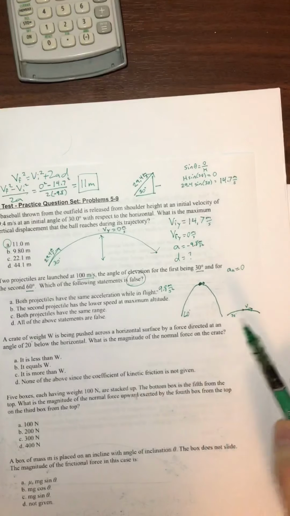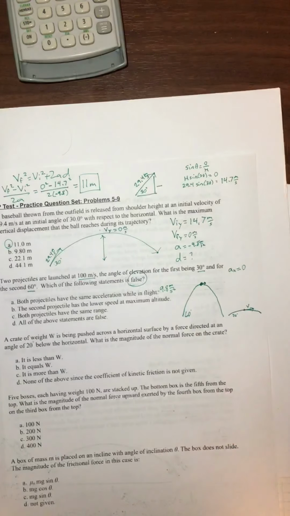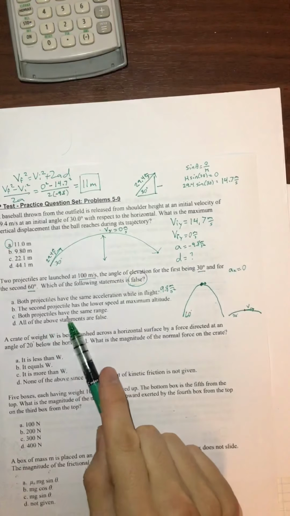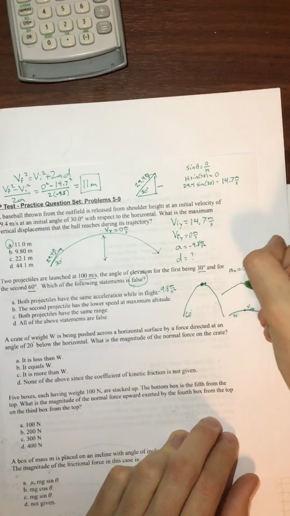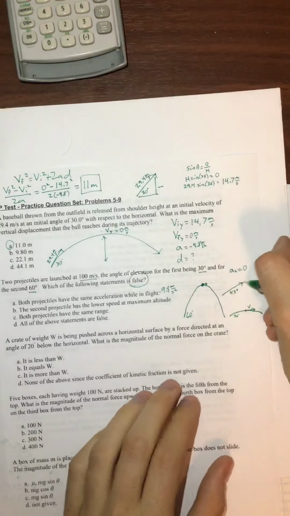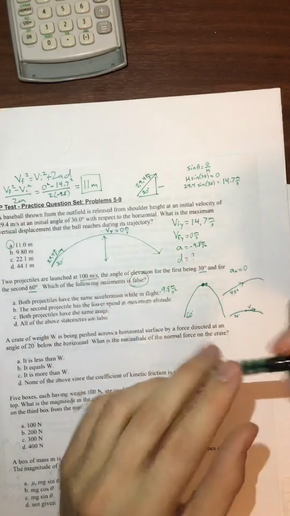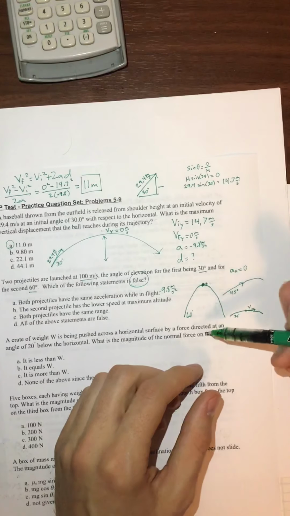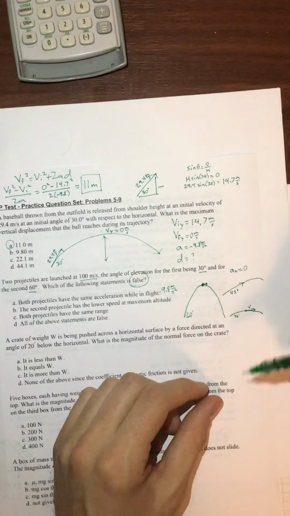C, both projectiles have the same range. This is actually true. Okay, so both projectiles have the same range. Basically, 45 degrees gives us the longest range of any projectile. But then if you go the same distance away from 45, say you went 5 above to 50 and 5 below to 40, both those projectiles would have the same range.